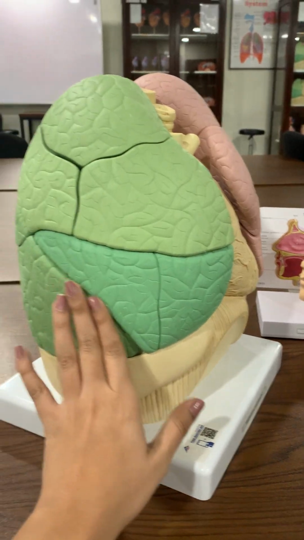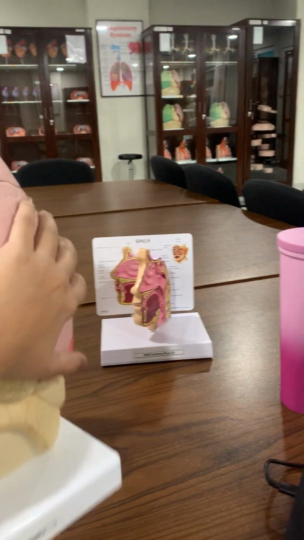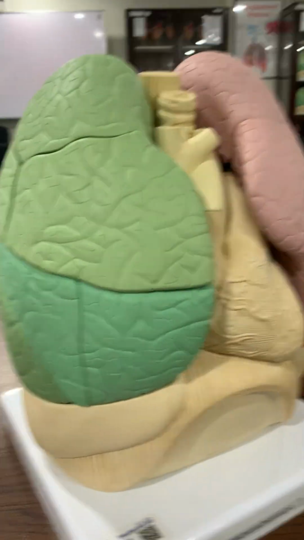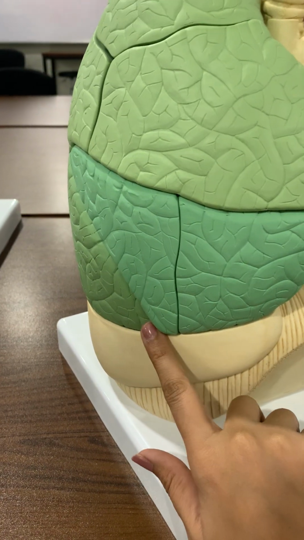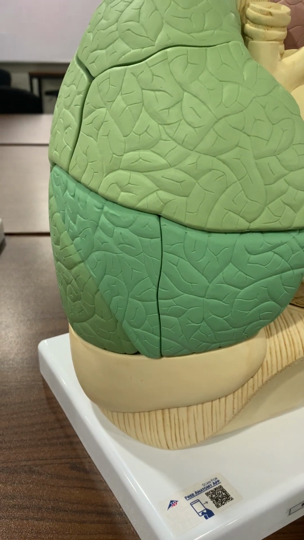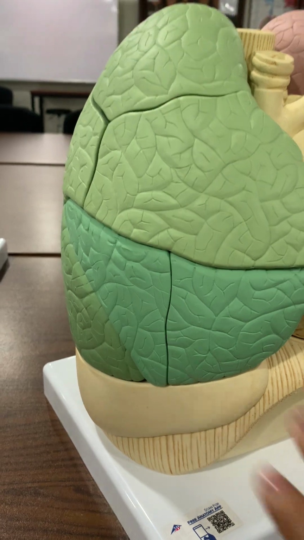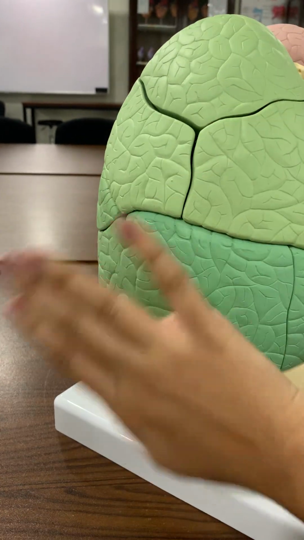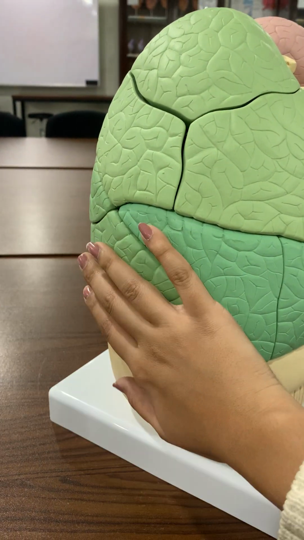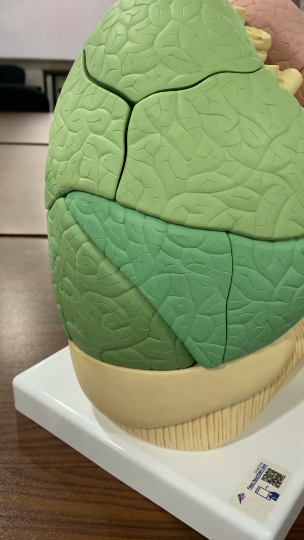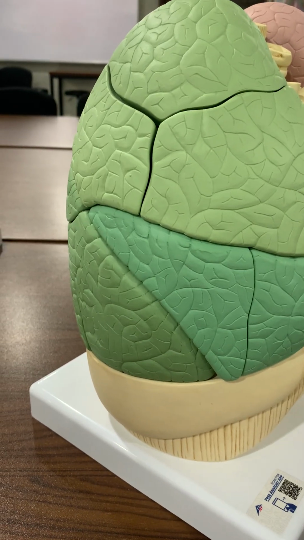So that's the oblique fissure of the right lung. It ends at the sixth costal cartilage here, close to the anterior costophrenic angle. It separates the upper lobe from the lower lobe, and the inferior half of the middle lobe from the lower lobe indirectly.